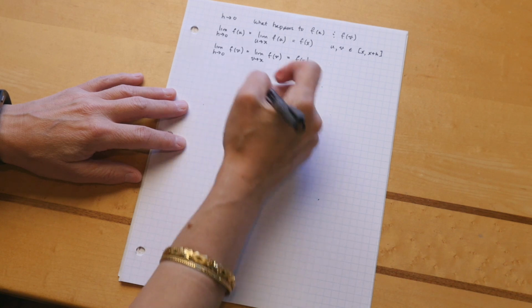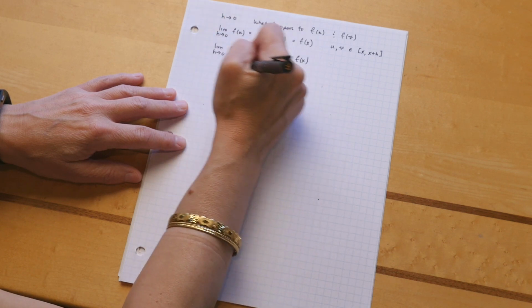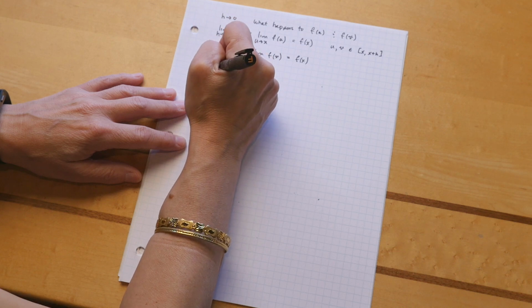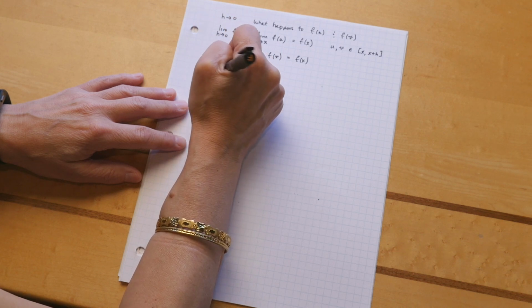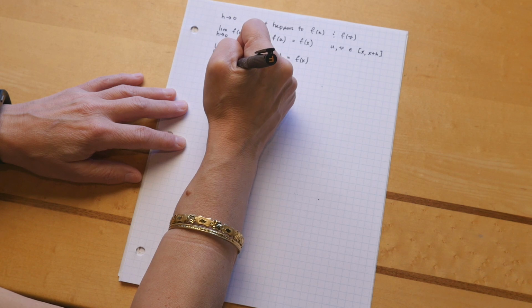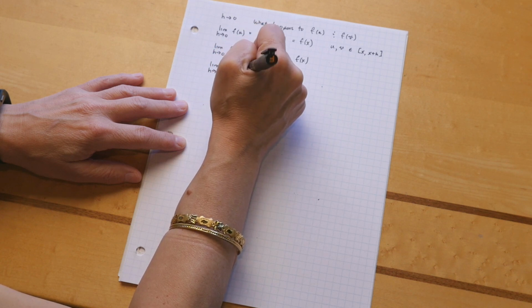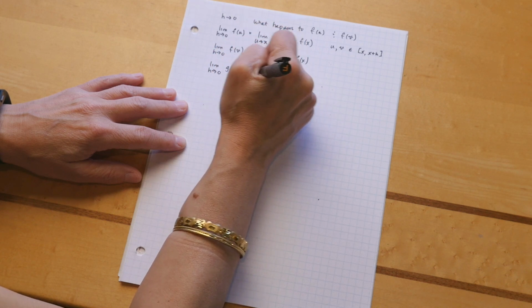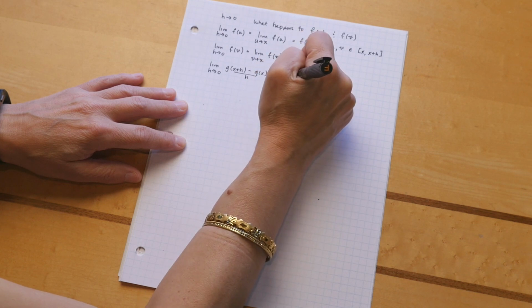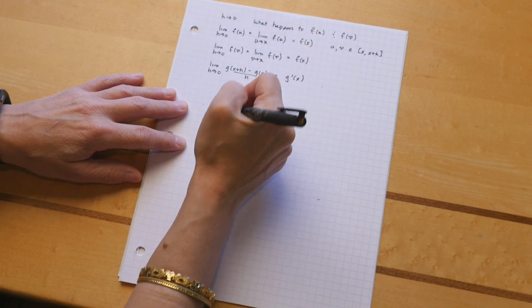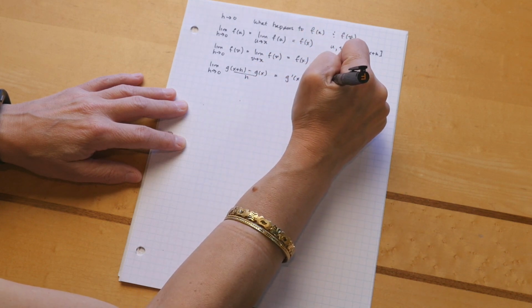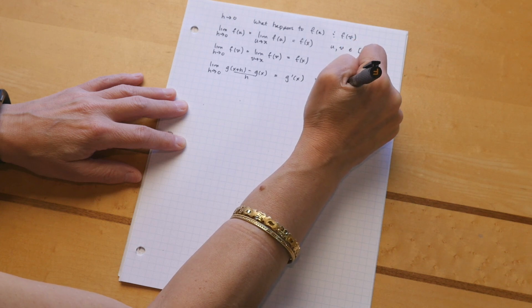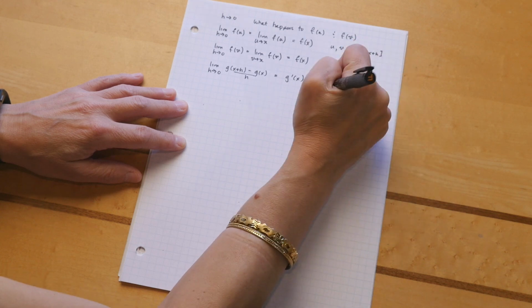And as I indicated on the equation earlier, I'm going to restate, from the definition of the derivative, the limit as h goes to 0 of g of x plus h minus g of x over h is g prime at x. That's the definition of the derivative.